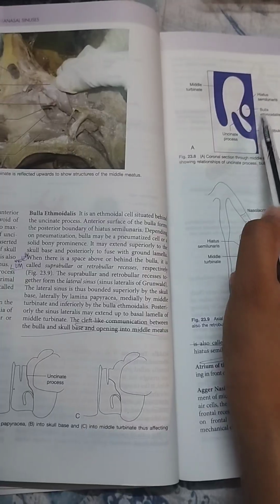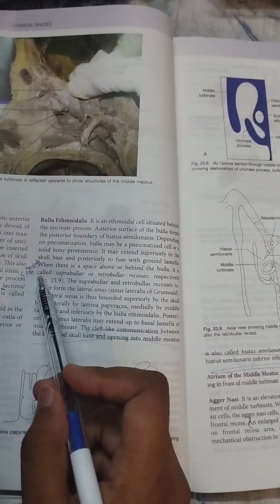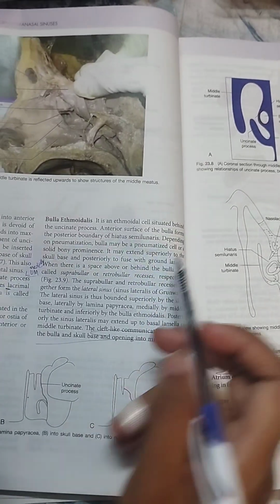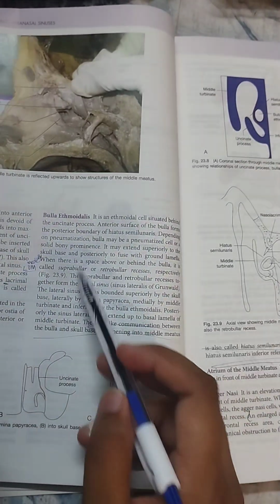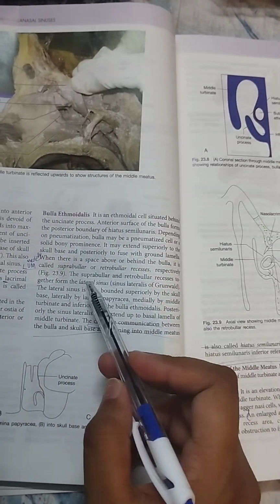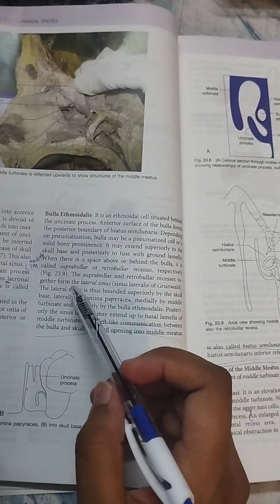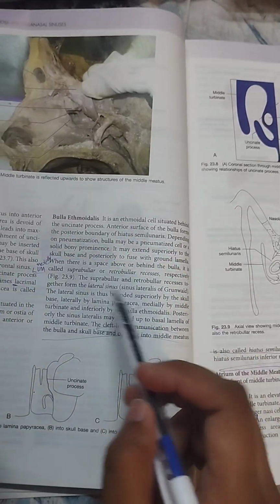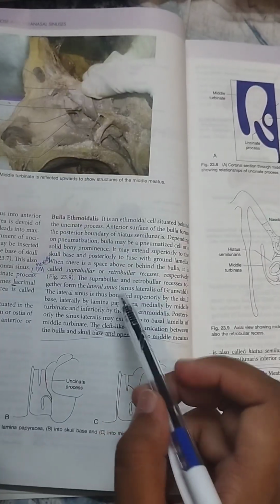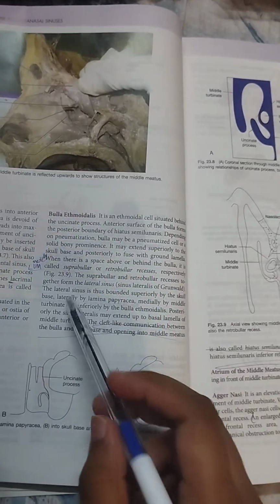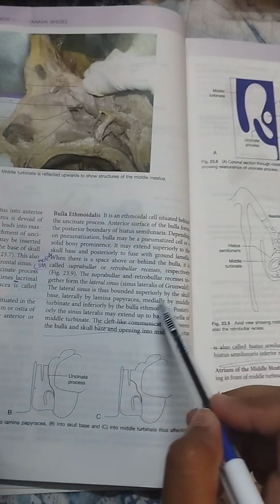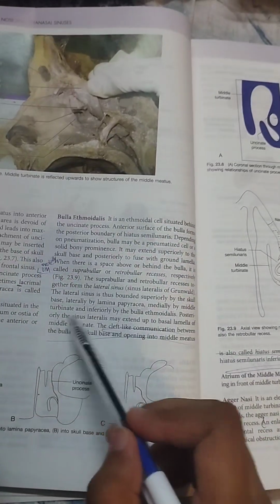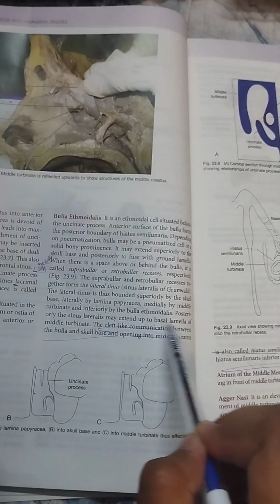When there is a space above or behind the bulla ethmoidalis, it is called the suprabullar recess or retrobullar recess. The suprabullar and retrobullar recesses will together form the lateral sinus, or the sinus lateralis of Grunwald. The lateral sinus is bounded superiorly by the base of the skull, laterally by the lamina papyracea, medially by the middle turbinate, and inferiorly by the bulla ethmoidalis.